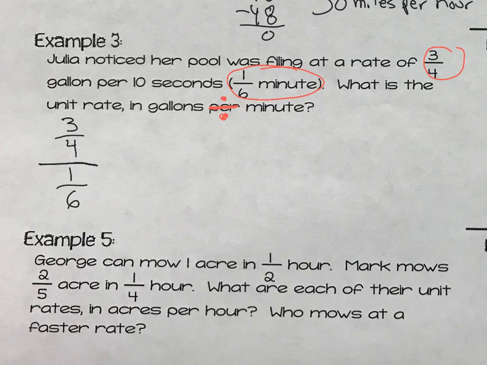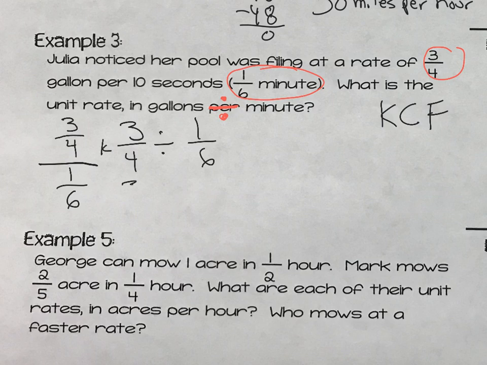What is my strategy? I need to divide 3/4 by 1/6. Well, I need to use something called keep, change, flip. I'm just going to put KCF to help remember. So I'm going to rewrite this as a different division problem so I don't get messed up. 3/4 divided by 1/6. Now, first thing I'm going to do is keep. So I'm going to keep 3/4 and write that down.